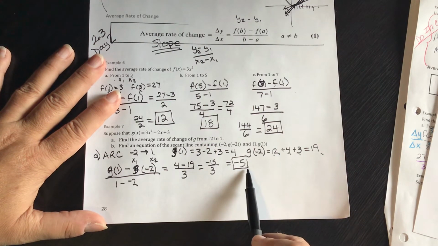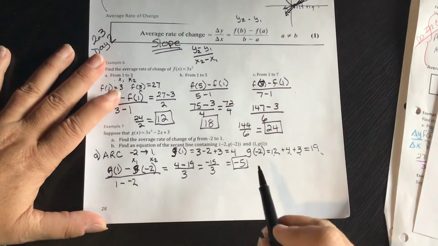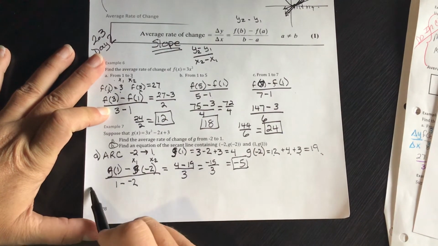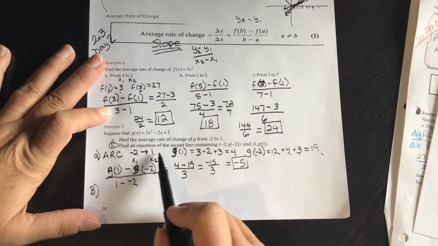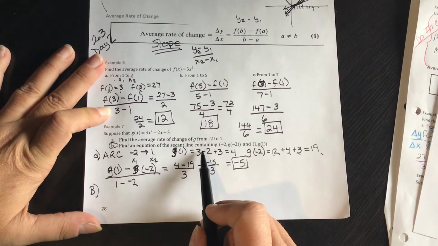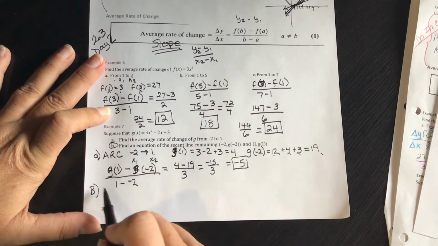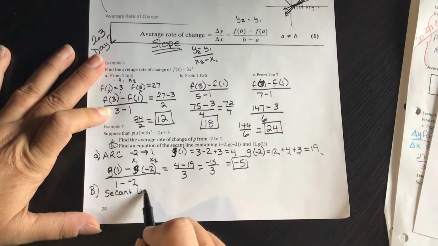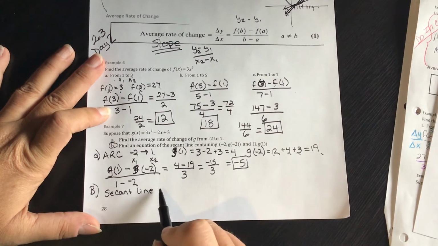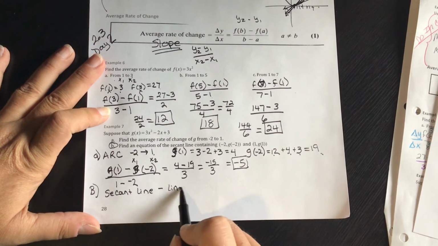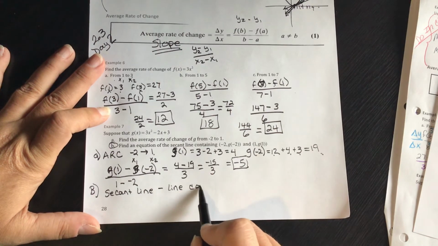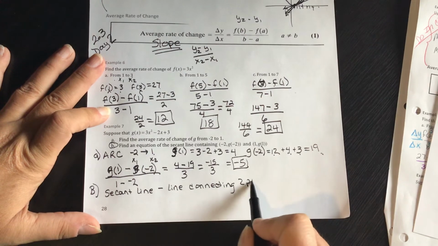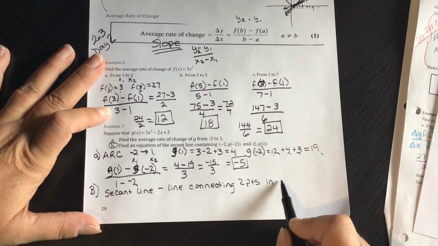Okay, and we're going to keep that thought here for just a second. And part B asks us to find an equation of the secant line. Okay, the secant line. If we remember, secant line is the line connecting 2 points in a function.